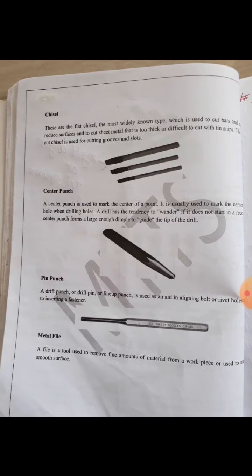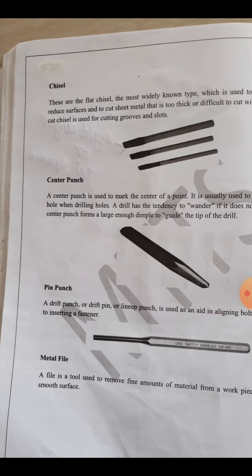Okay, and you also need a chisel, because sometimes you put concealed PVC pipe inside the wall. The pipe is not coming outside, and in your project the construction people cut the wall and put your pipe inside, but sometimes the pipe does not go in properly. That time you can use the chisel to remove a little bit.